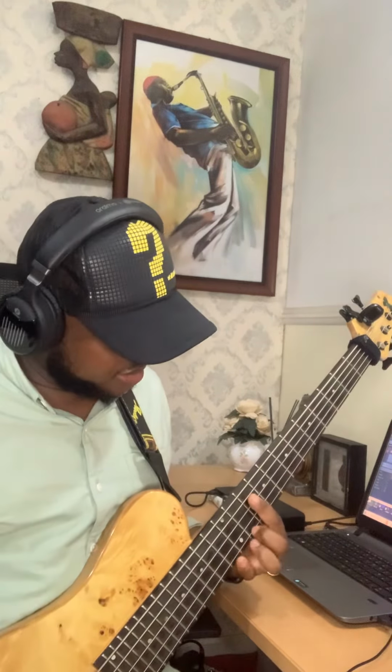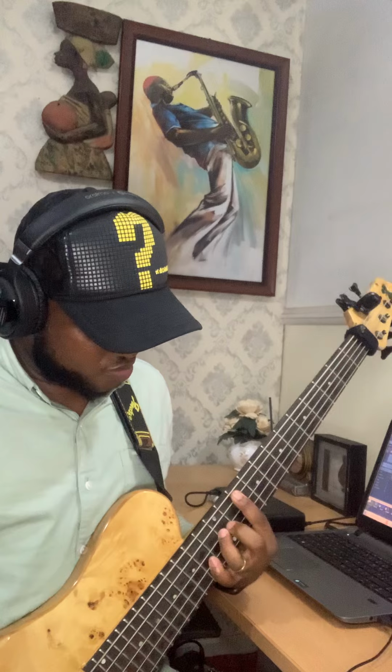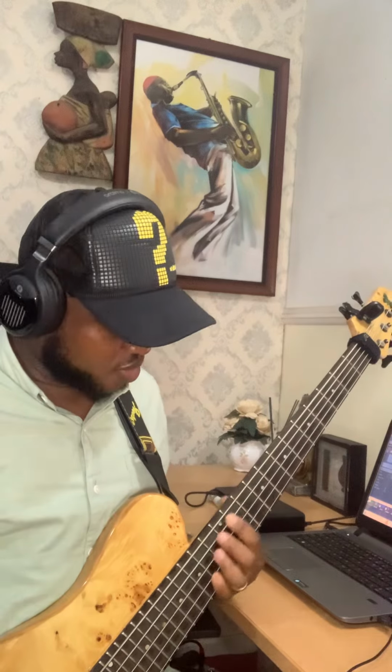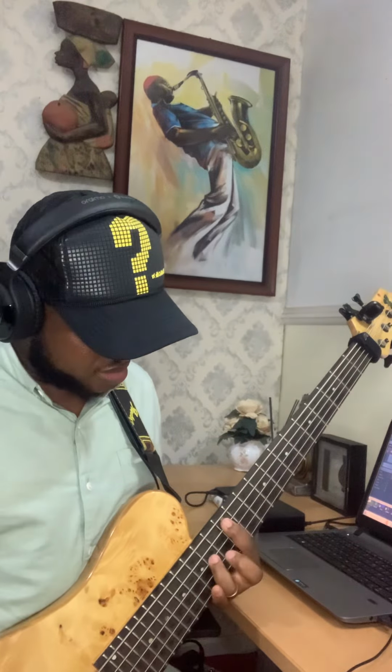Instead of getting the mi here, you can omit this one and play do, so, re, mi. Then your minor triads, adding the ninth also, you can also omit this one.